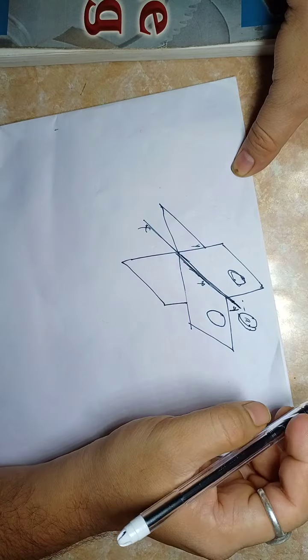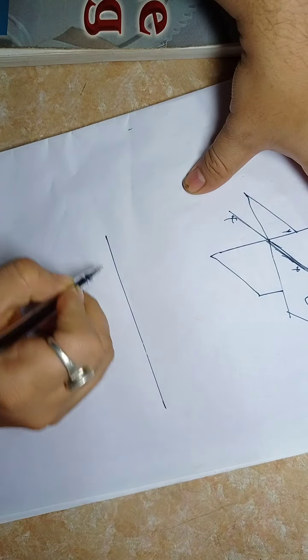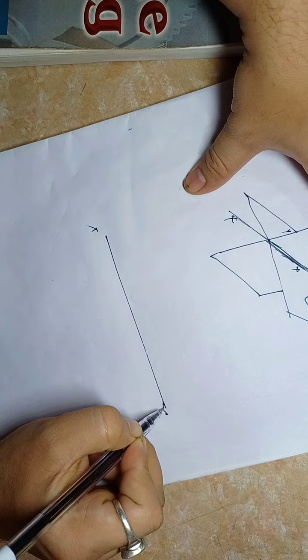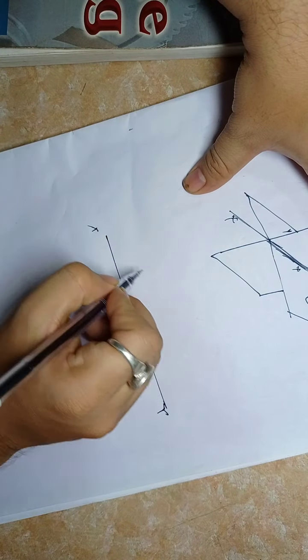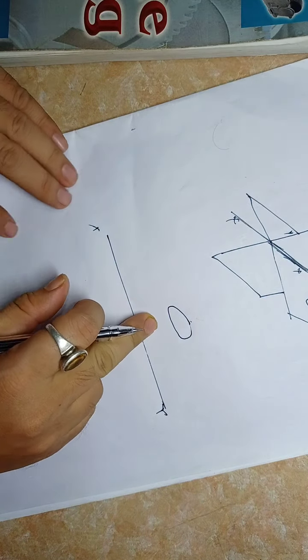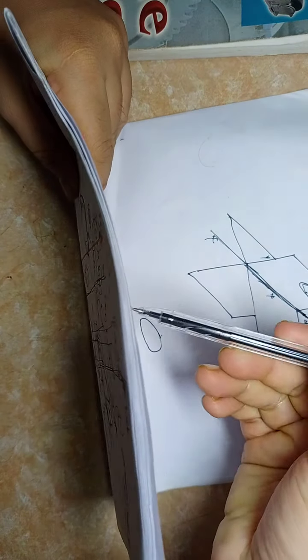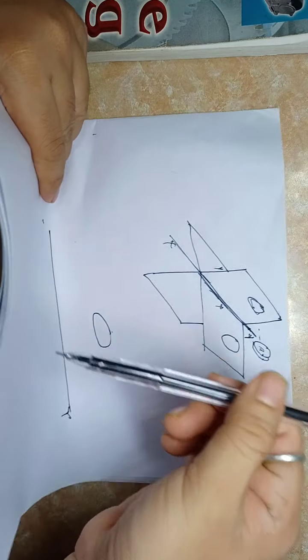So let's draw the XY line, and the front view. Now our top view should be here, isn't it? So can you draw that?